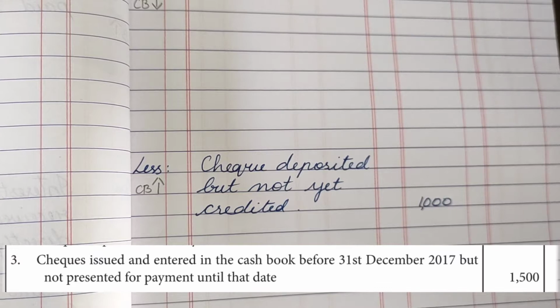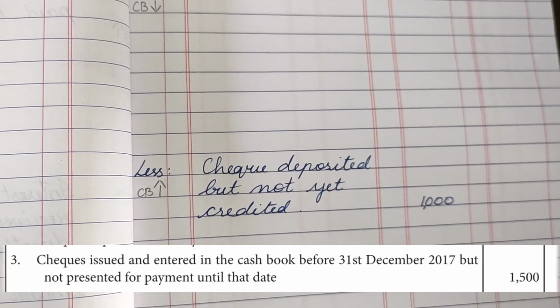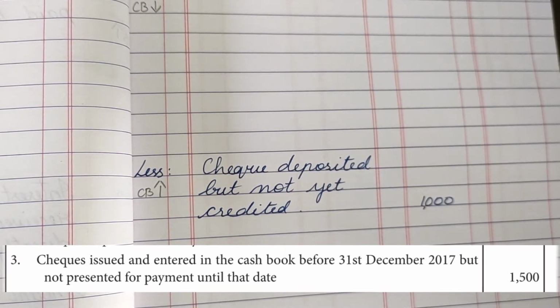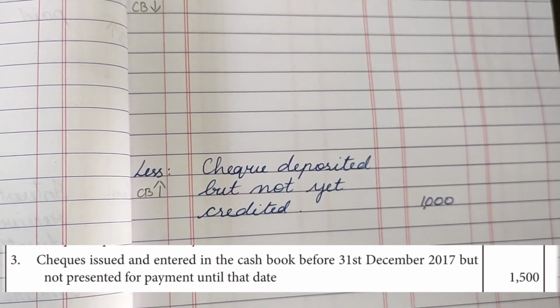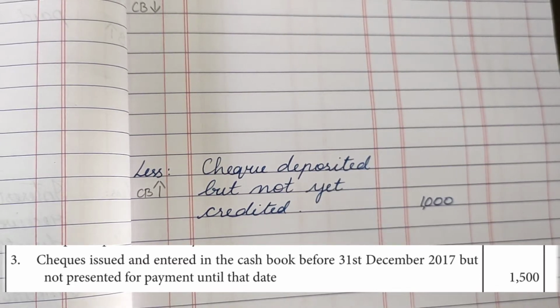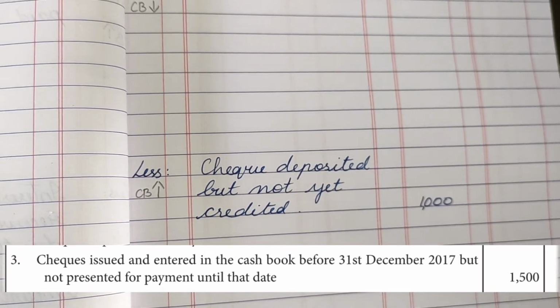Moving on to the next transaction, cheque issued. Issued means payment. So cheques are issued and entered in the cash book. They have entered it on the payment side in the cash book before 31st December, but not presented for payment until that date. So in the passbook, they have not paid it. That is, the third party to whom we have issued the cheque has not gone to the bank and received the money from the bank. So our bank account is still there with the 1,500 in it, whereas we have written it on the payment side of the cash book bank column as we have issued, as we have paid.